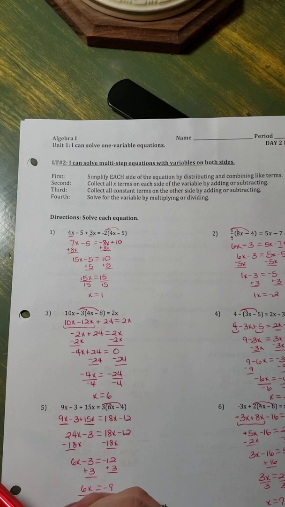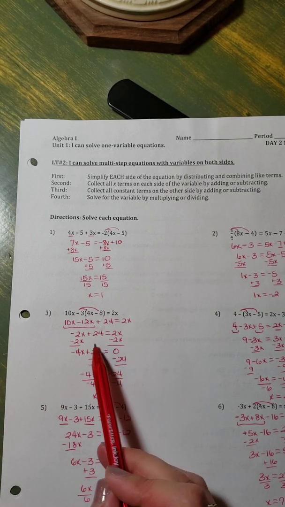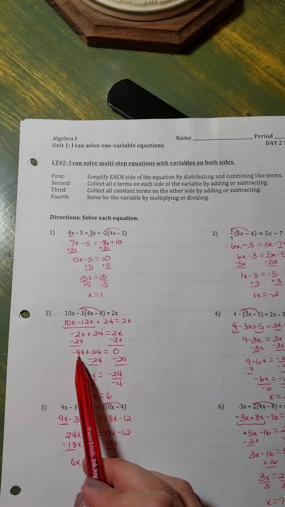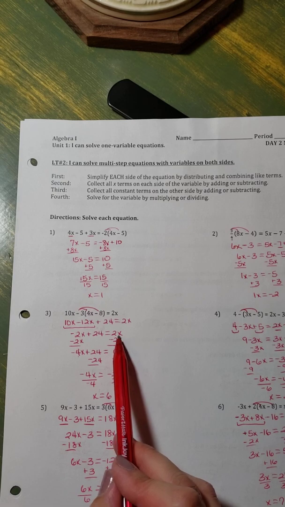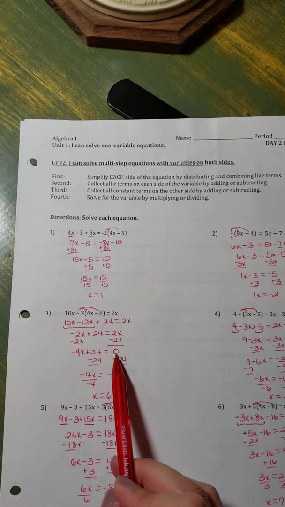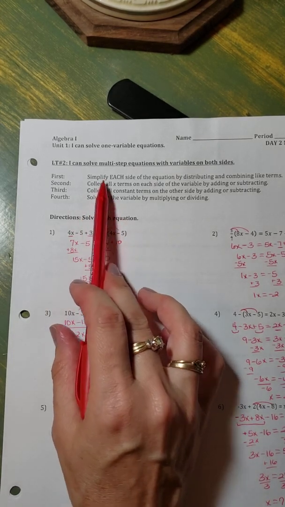Again, I've decided to move all my x's to the left. Since that's a 2x, I'm going to subtract it over. Negative 2 minus 2 is negative 4. Over on the right-hand side, 2x minus 2x is 0. I have to include that 0 there. That's really important as a placeholder. So we've done step 1 and step 2.